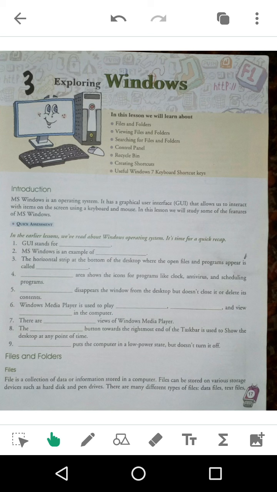Okay, students, today we will study a new chapter. The name of the chapter is Exploring Windows. In this chapter we will learn: files and folders, viewing files and folders, searching for files and folders, control panel, recycle bin, creating shortcuts, and some useful Windows 7 shortcut keys.